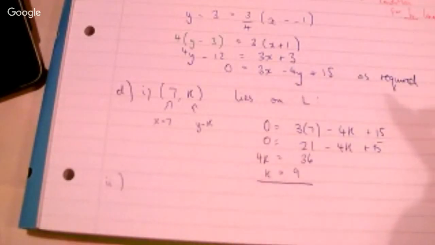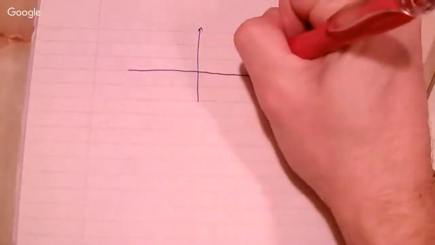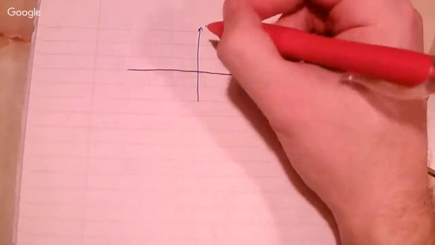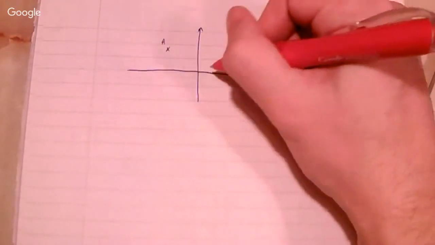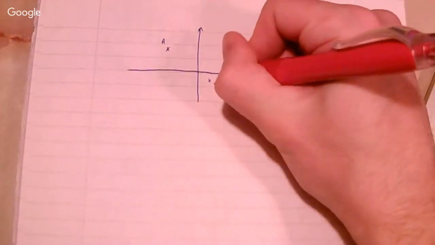To do that, you're basically using Pythagoras' Theorem. To work that out, it might be an idea for me to start a new page and draw a little diagram. Some teachers will suggest that you do that right from the start. As you do more of these, the more confident you get, you don't feel you need to do them as much. So I've got A, which is (-4, 7), somewhere around there. I've got B, which is (2, -1), somewhere around here.